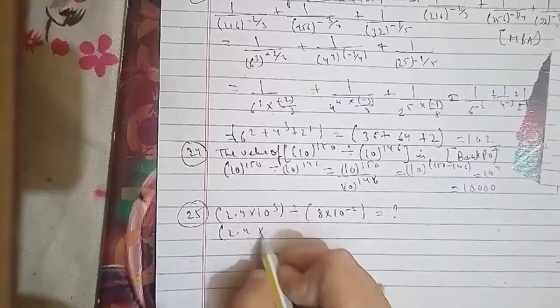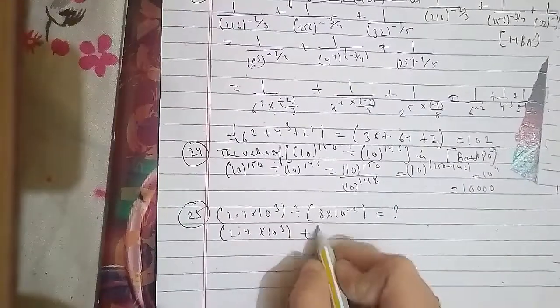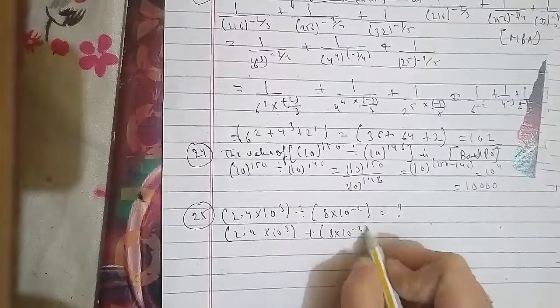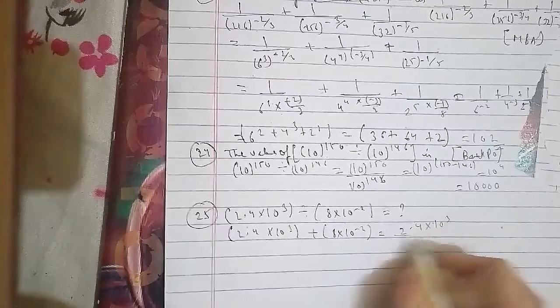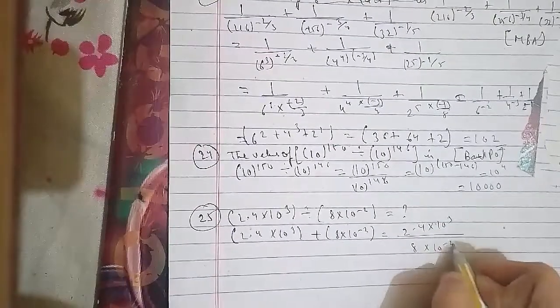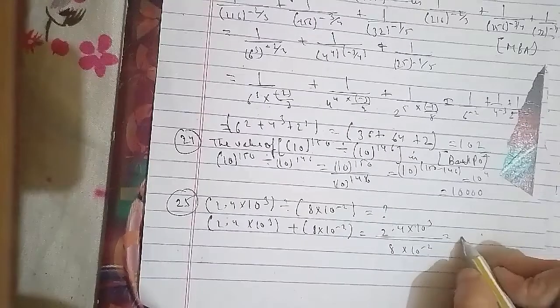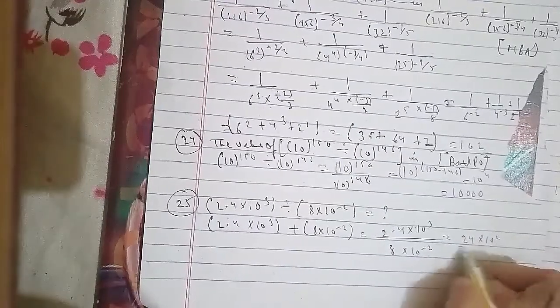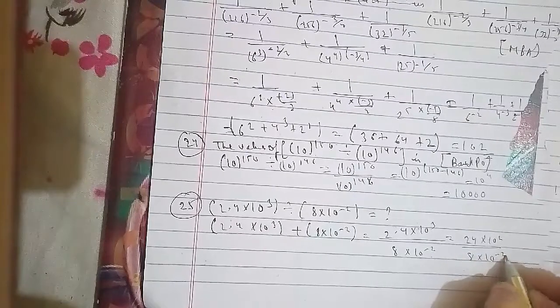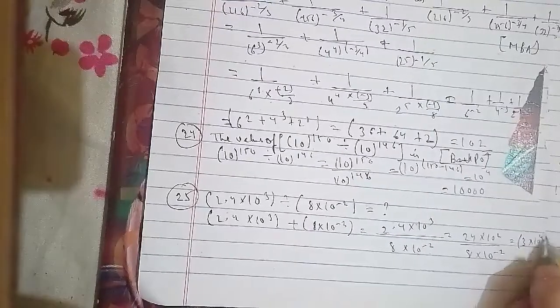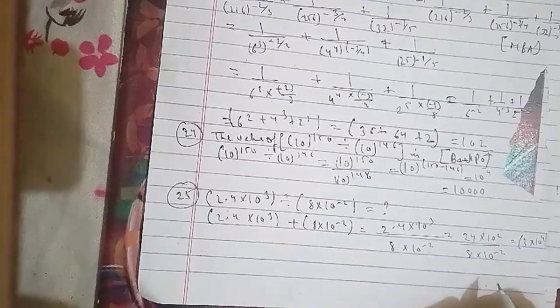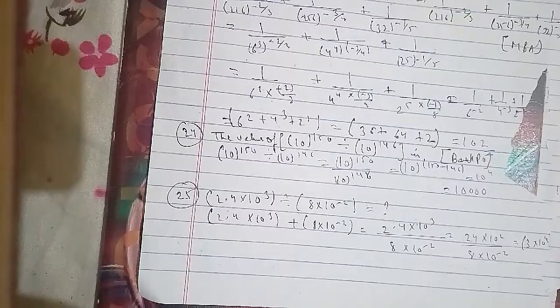We'll go ahead with another question, which is the last one as well, the 26th question of the session. The question is as follows: (216)^(-2/3) divided by (27)^(-4/3) equals question mark. The options are 3 by 4, 2 by 3, 4 by 9, and 1 by 8, and that's what we have to find out.